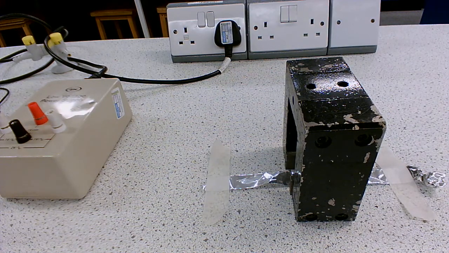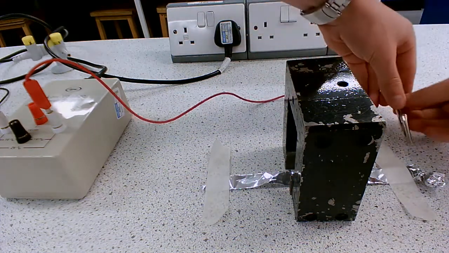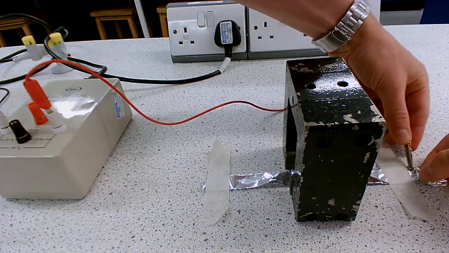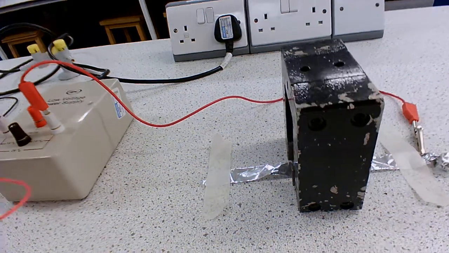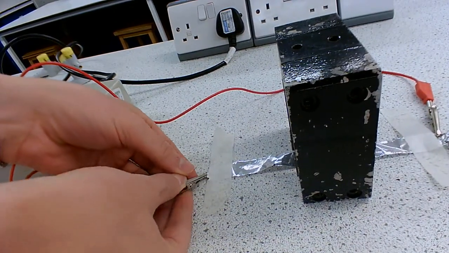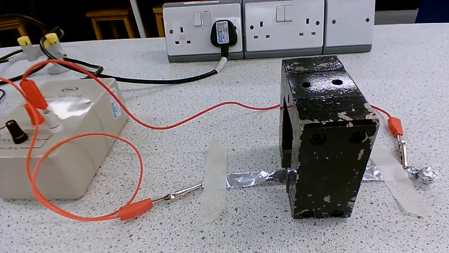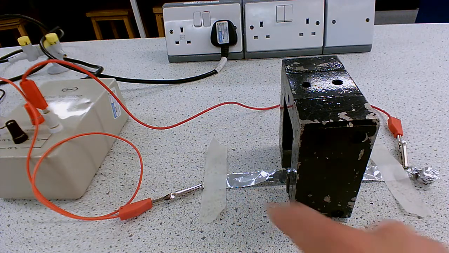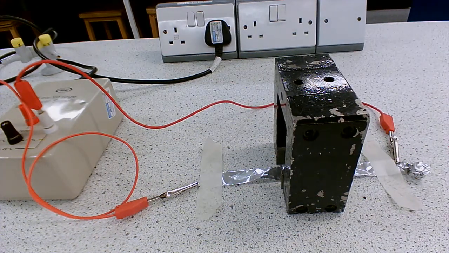And then again, we're going to need to actually put a current through our foil. So let's do that. Let's connect that in that end. And let's connect this one in this end. So what we've got here is this foil is now our electromagnet. We've connected it to our AC power supply. So essentially we're putting a current in, sometimes going from left to right, sometimes going from right to left.